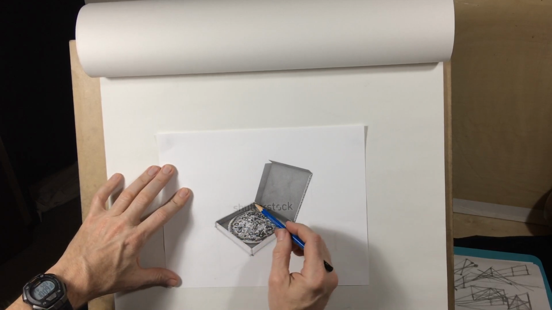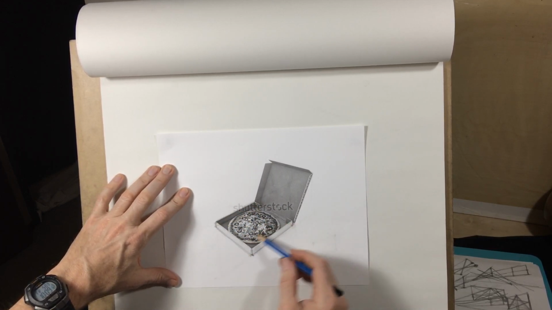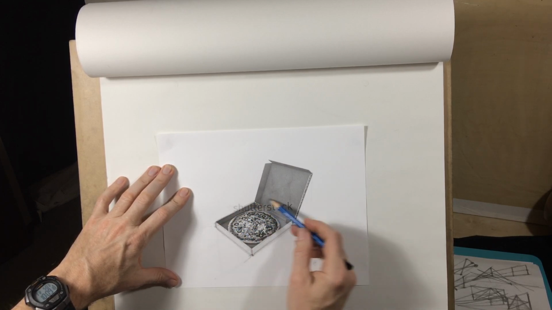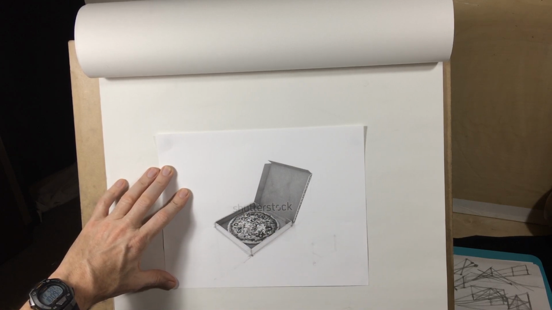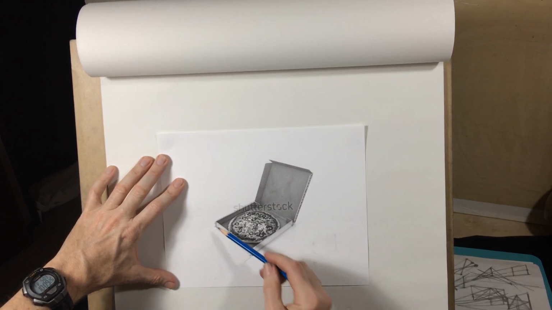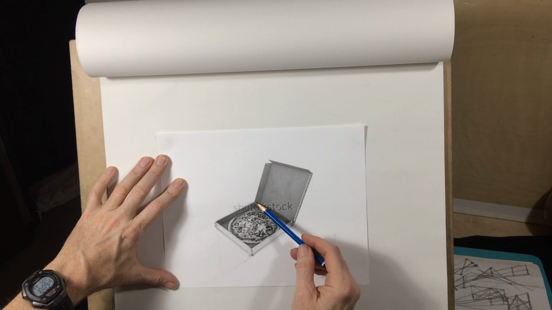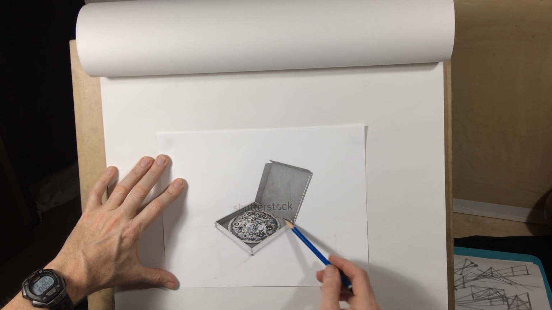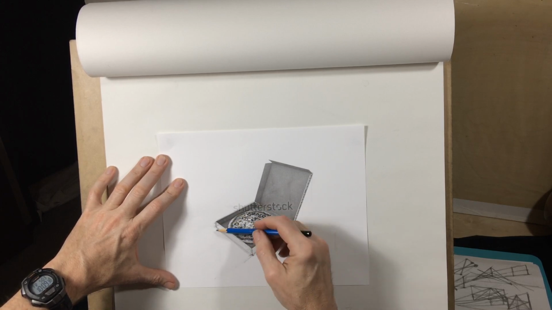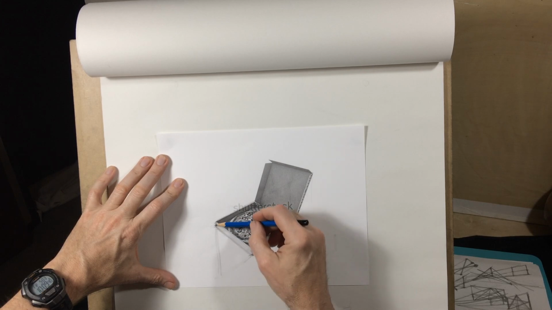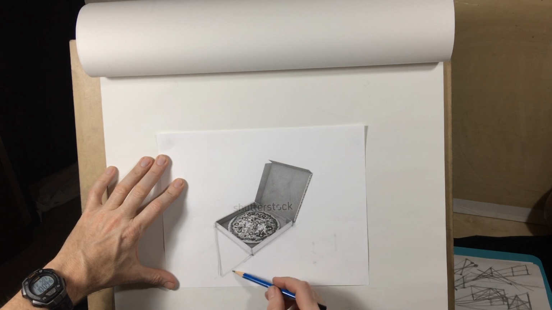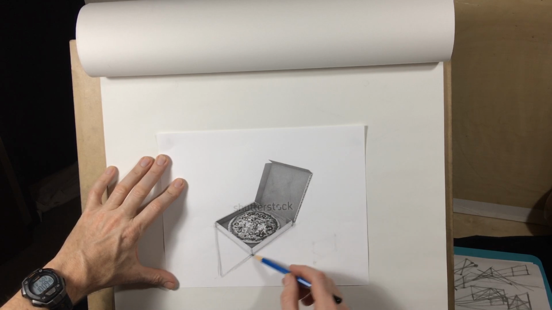So I'm thinking about that. I'm thinking about making sure that I understand these lines are on the same team. And what I want to think about, in addition to that, is transforming this two-point perspective horizontal plane into a temporary vertical two-point perspective plane.